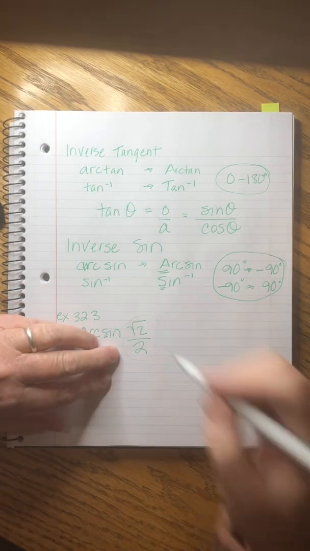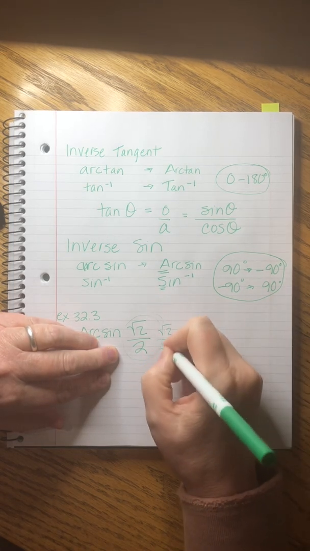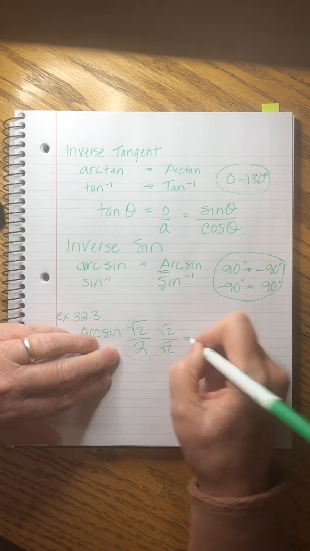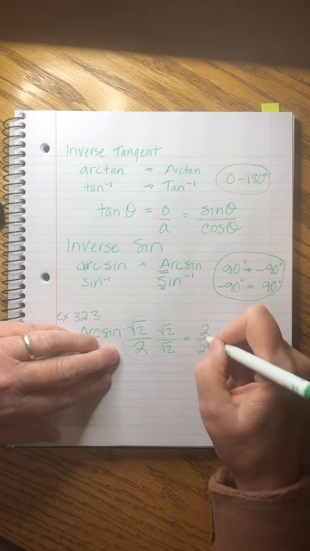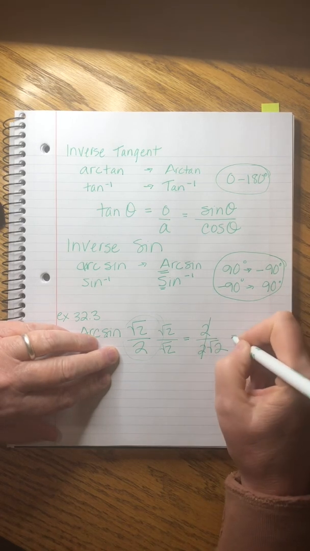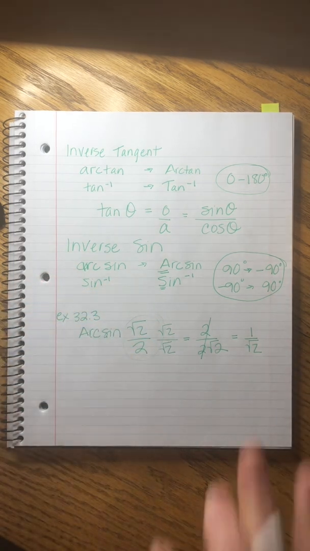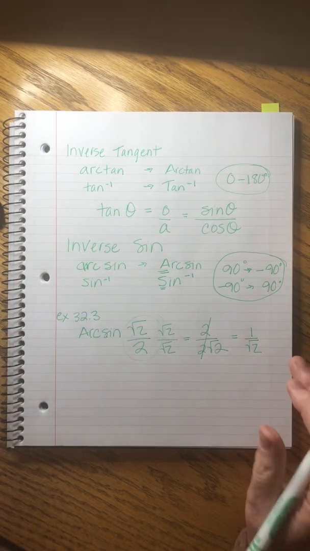So what we're going to do is we're going to unrationalize the answer. So we're going to multiply by that. That will give us 2 over 2 times the square root of 2. Then this will cancel, and then we'll get 1 over square root of 2. Now I'm visualizing my reference triangle really hard, right? So I'm ready to start drawing it.